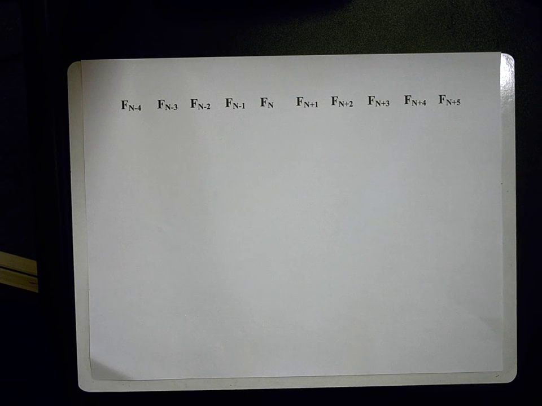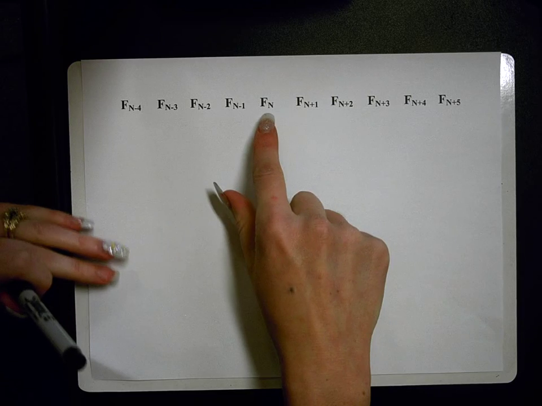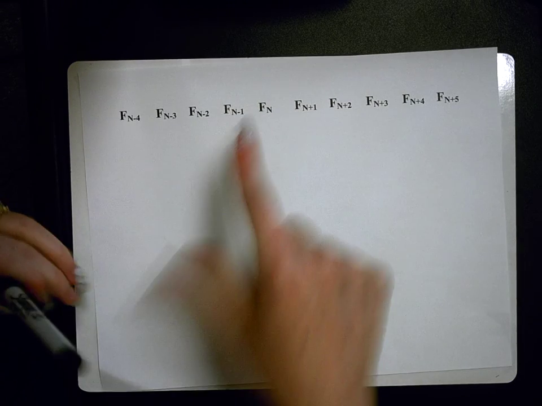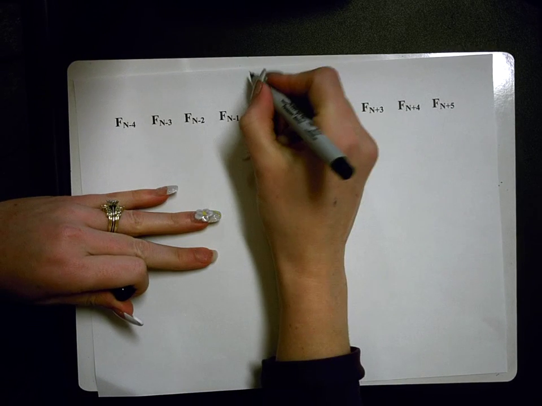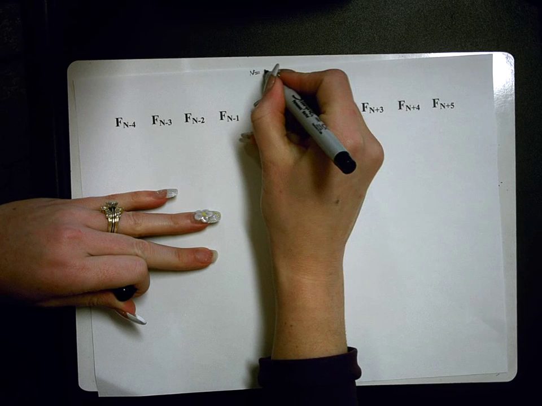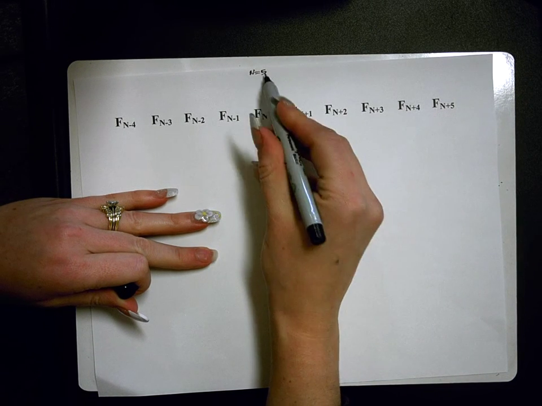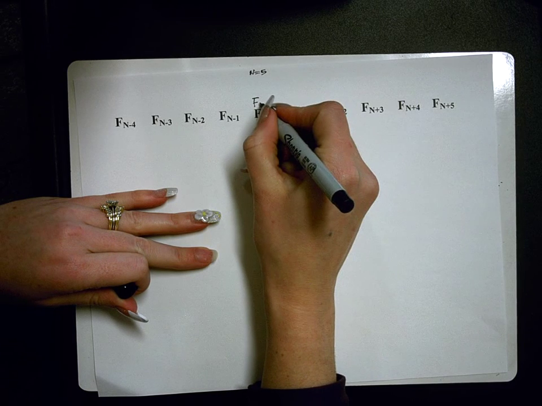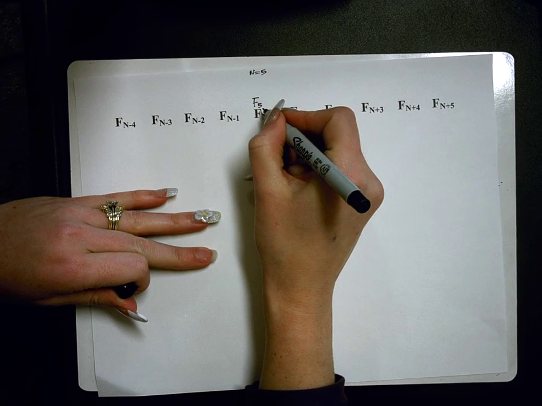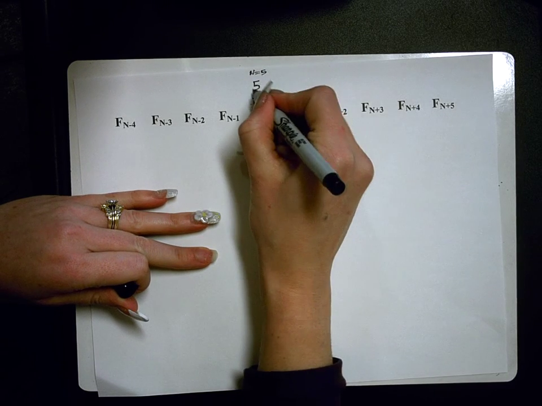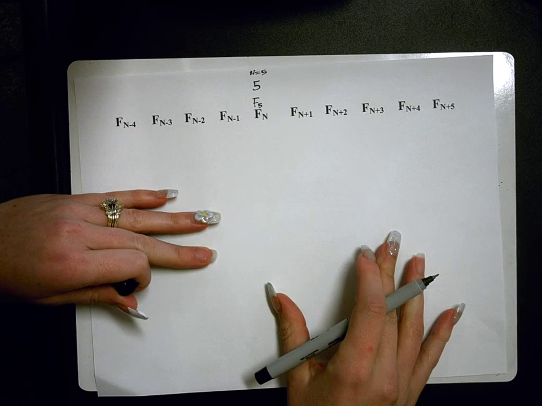Okay, we're going to be looking at the Fibonacci numbers symbolically. So here we have f sub n, which represents the nth Fibonacci number. If we say n equals 5, then we'd be substituting in 5 for n here. We would have f sub 5, which ends up being the fifth Fibonacci number.